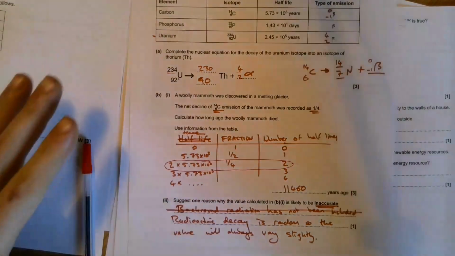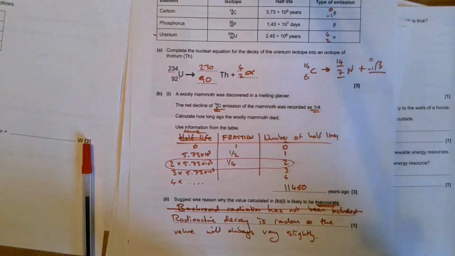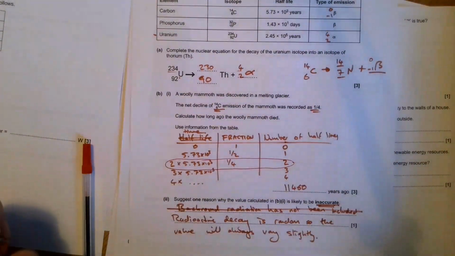Okay, we're going to stop here, and there are plenty of extra questions in this pack for you to complete on your own.